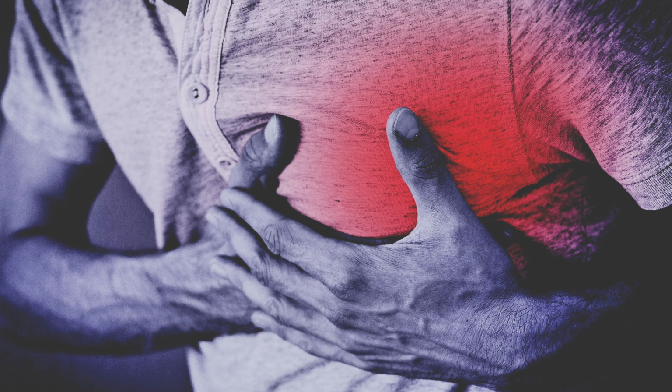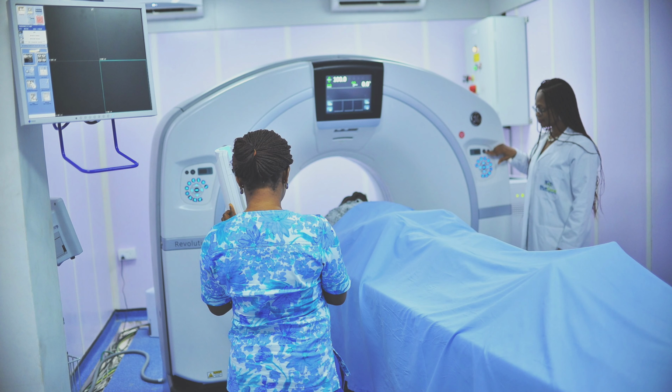If the D-dimer test is positive and there are still symptoms of pulmonary embolism, like left-sided chest pain, breathlessness, low oxygen saturations, then they will go further to do further tests like computerized tomography for the chest, that is chest CT.